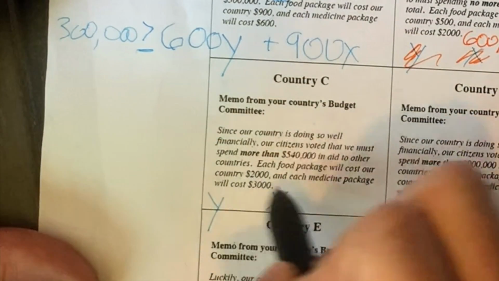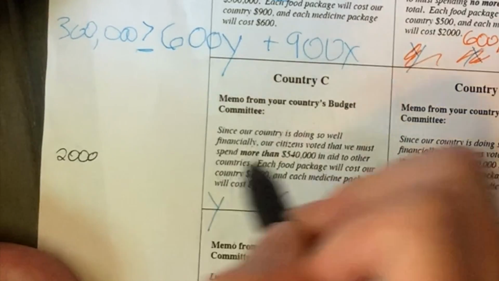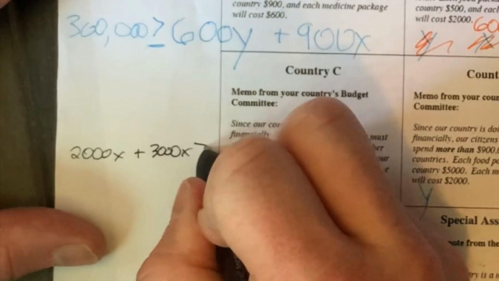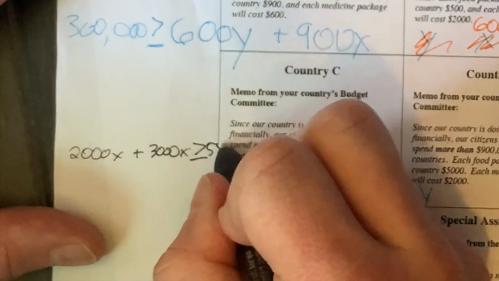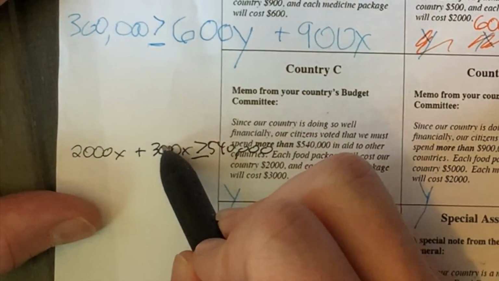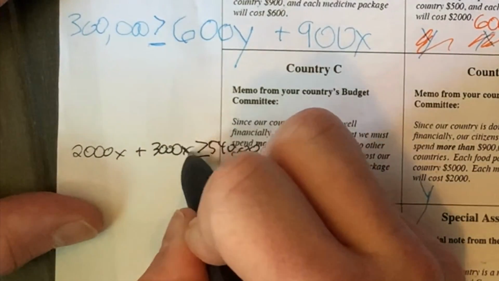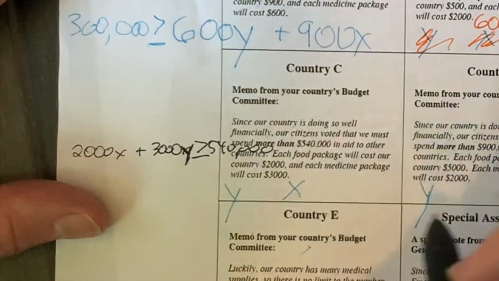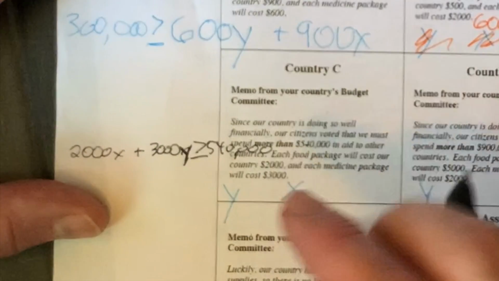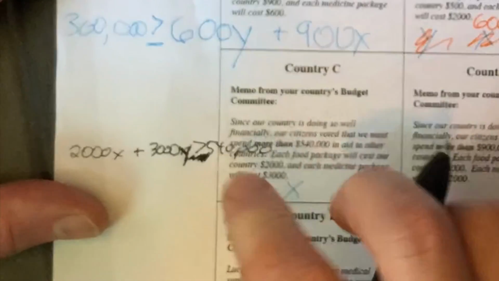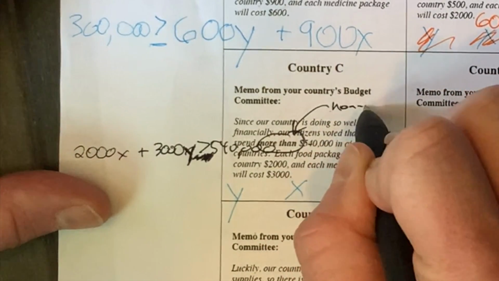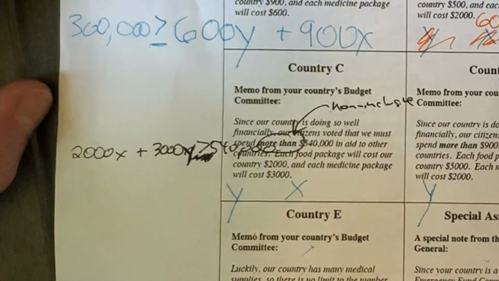So here I'm going to write the money part first of what they're spending. So we're going to take $2,000 per food package, and then we add in the medicine packages. And they want to spend more, right? It wants to be pointed away from the $540,000 because they need to spend more money than that. X and Y, oops, sorry, this should have been Y here. X and Y together, they want to get more. They want to buy more stuff, and so this needs to exceed the 540,000. That's what they're hoping. So I'm going to cross out the bottom because they don't want to spend exactly 540,000. More than is non-inclusive. They don't want to just spend $540,000. They want to spend more than that.